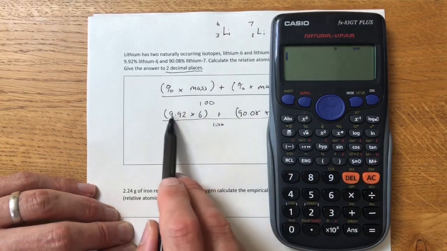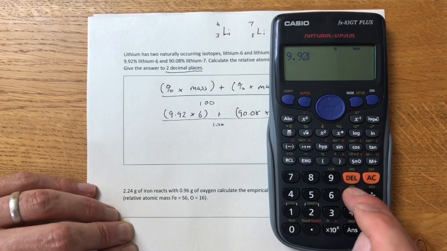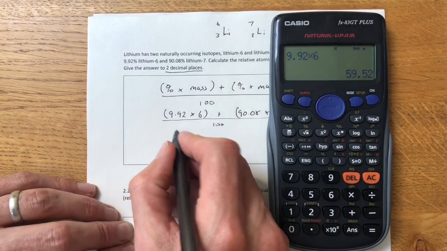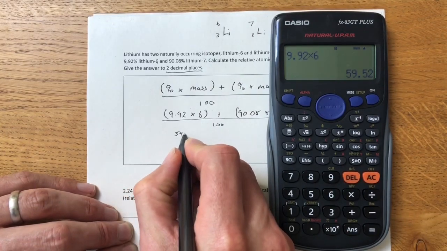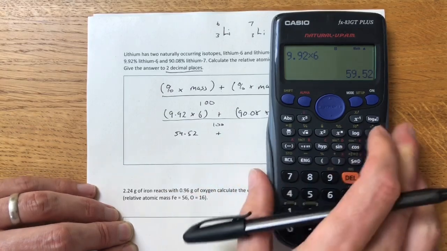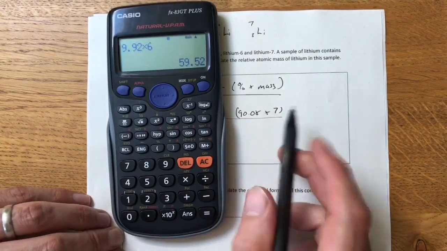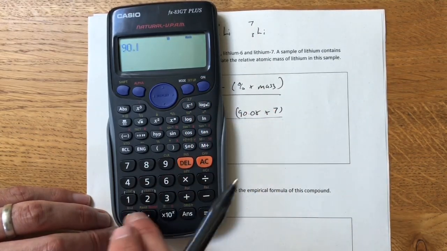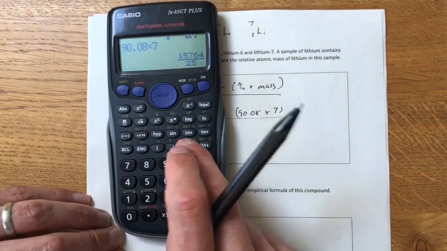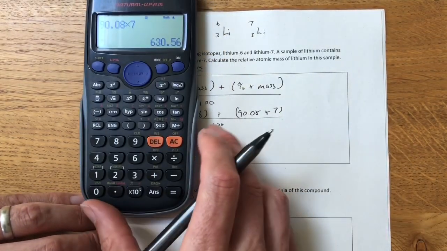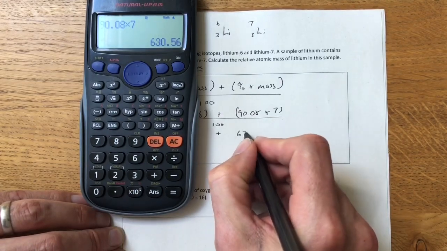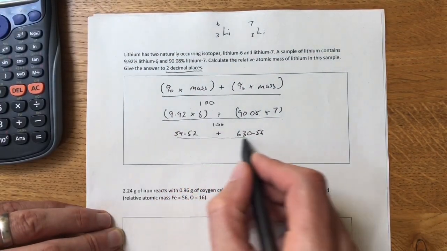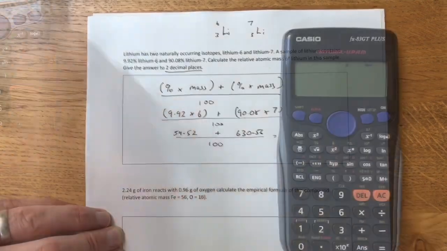Calculator on. 9.92 times 6. 9.92 times 6 equals, press the equals, 59.52. So that bracket there has worked out to be 59.52 plus 90.08 times 7. So cancel that off now. 90.08 times 7 equals. So that's going to be 630.56. So that's worked that bracket out. Divide all that by 100 and equals.